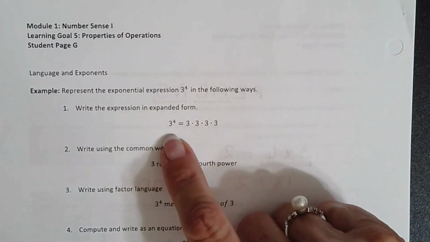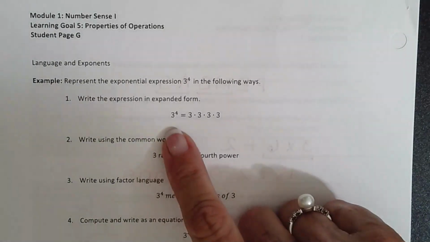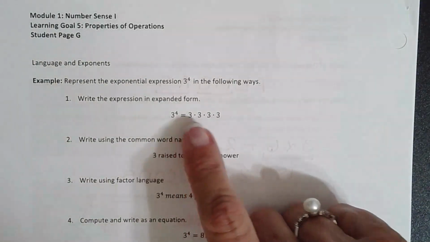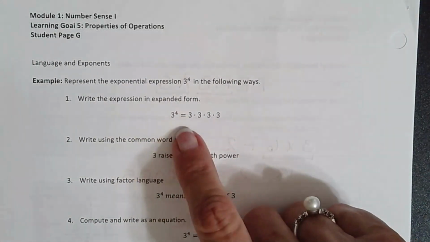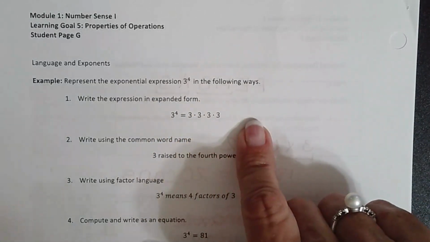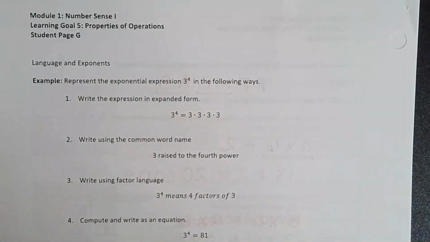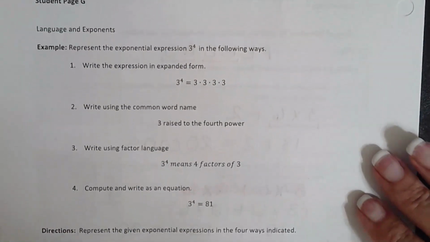So contrary to many students' belief, 3 to the 4th does not mean 3 times 4. It means 3 used as a factor 4 times. 3 times 3 times 3 times 3, which we're going to see is 81, which is very different than 3 times 4, 12. So that's pretty important.